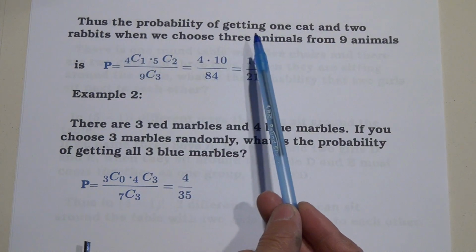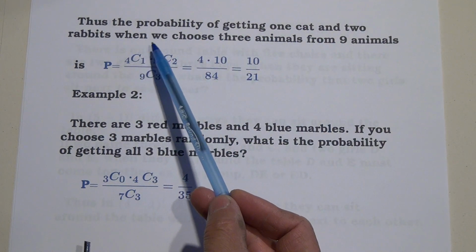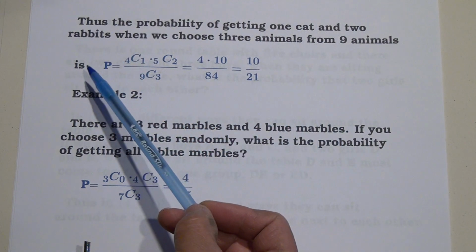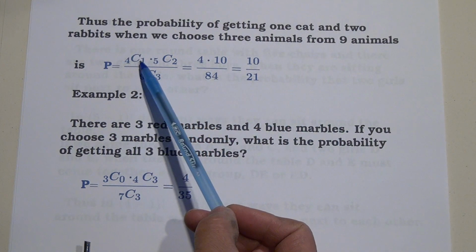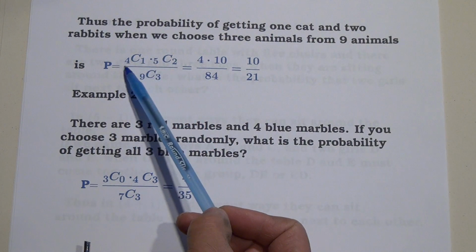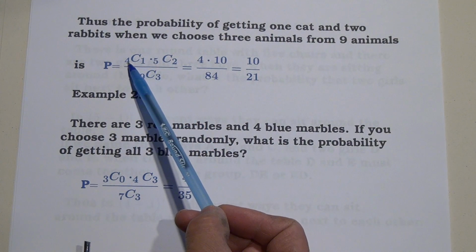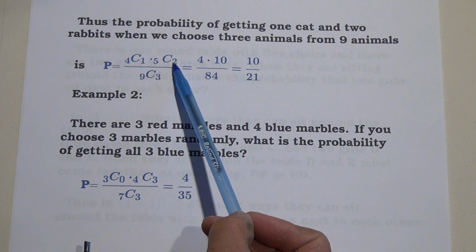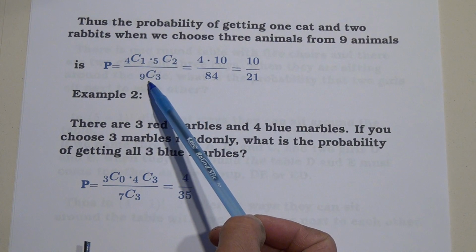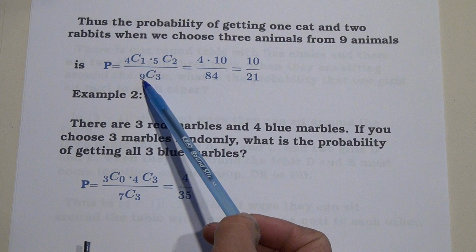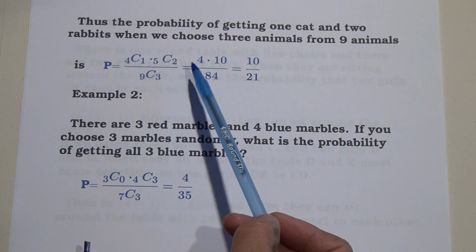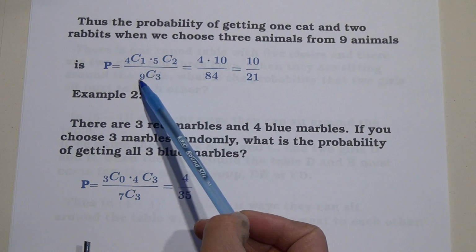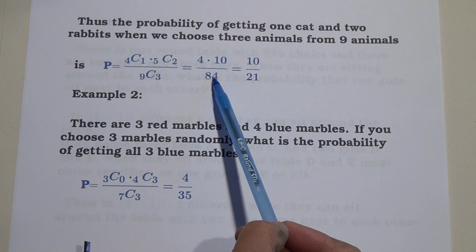Thus, the probability of getting 1 cat and 2 rabbits when you choose 3 animals from 9 animals is 4C1 times 5C2, which is from 4 cats 1 comes out, from 5 rabbits 2 come out, when you choose 3 from total 9 animals. Then 4C1 is 4, 5C2 is 10, and 9C3 is 84.